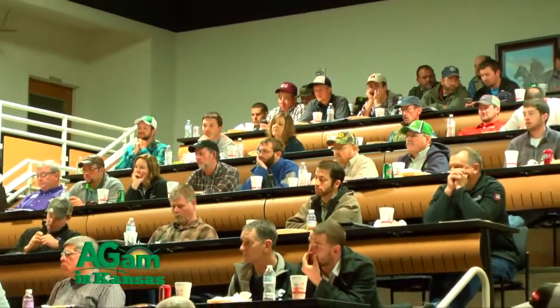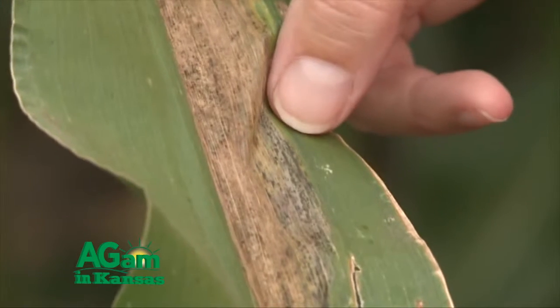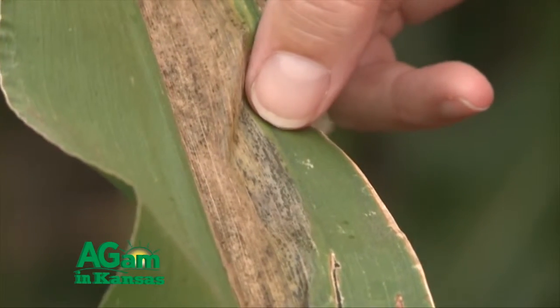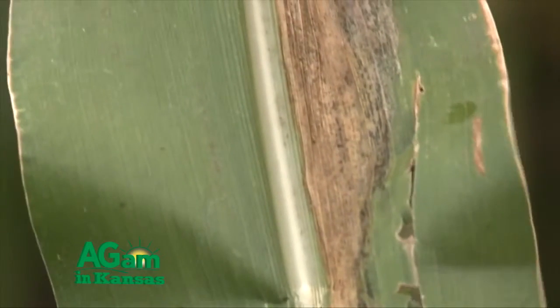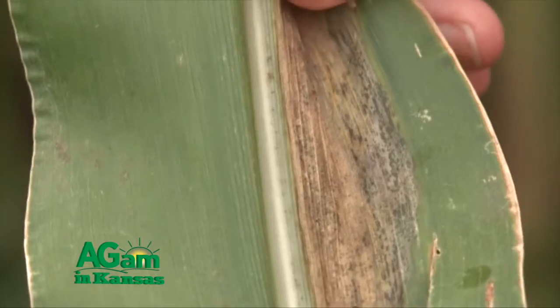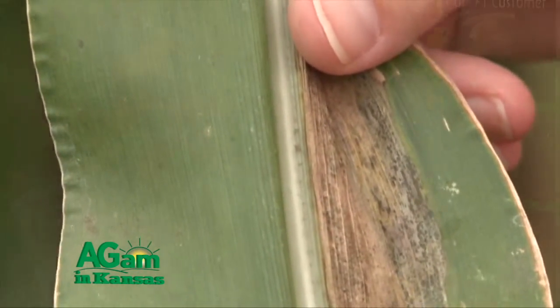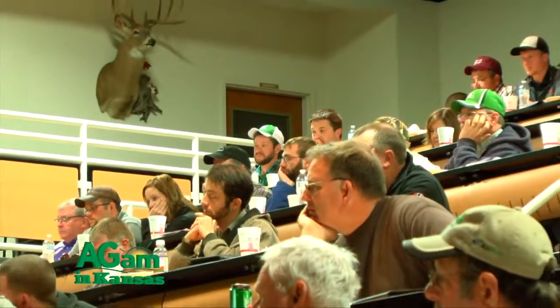And then the last disease we're going to cover is one called Goss's leaf blight. For the last several years, it's been a very significant disease in Kansas. And in 2015, for reasons we're trying to understand, it pretty much disappeared. And so, that's a good thing, but we're going to try and review the principles of that disease with the growers, and maybe we can make 2016 another good year for not getting that particular disease.